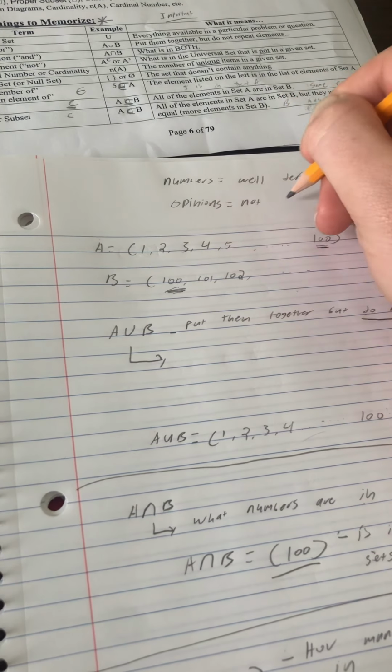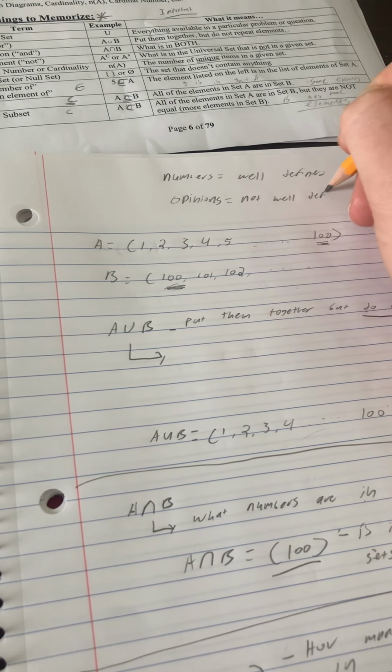and subjective or opinions equal not well defined.